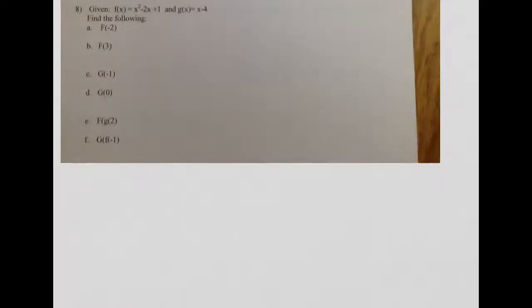Okay, number 8, you're evaluating different functions. So let's start with A. I'm doing f of negative 2. I need to replace negative 2 in the f function wherever there's an x. So just be careful here. You need to do your order of operations.